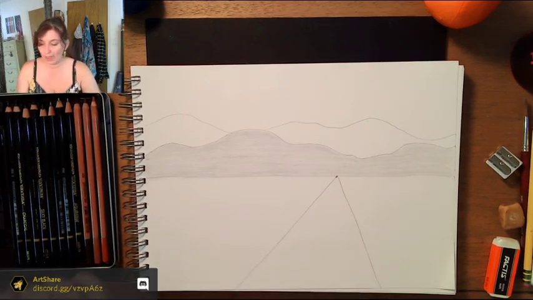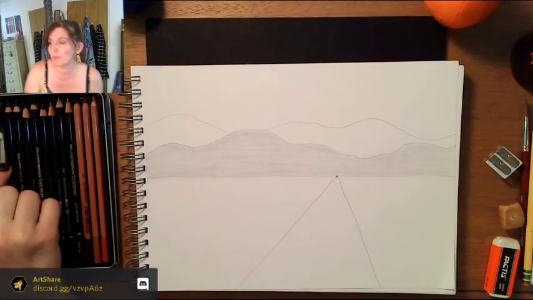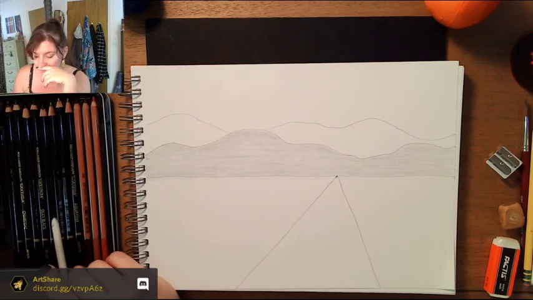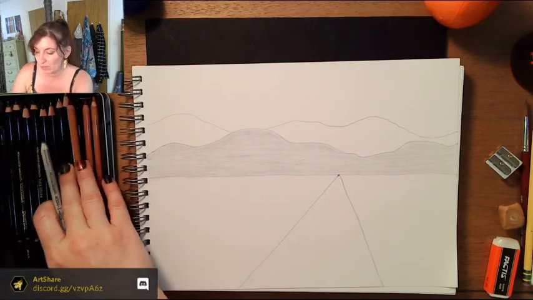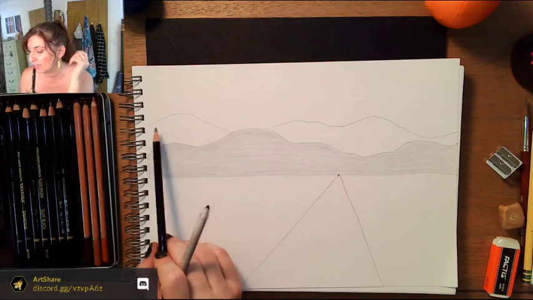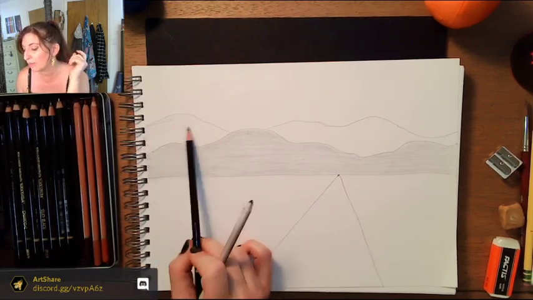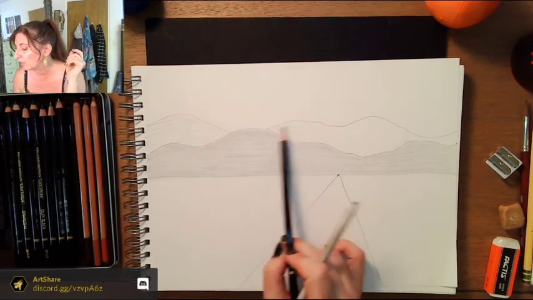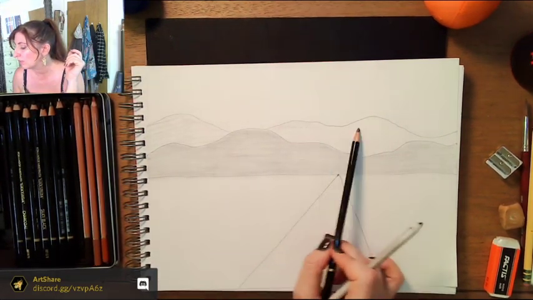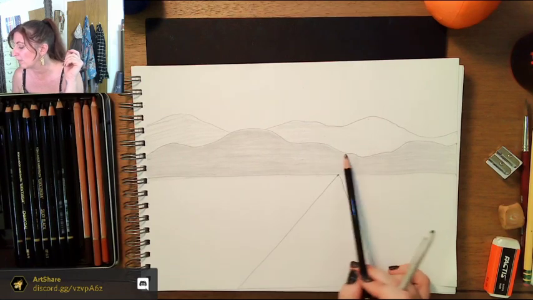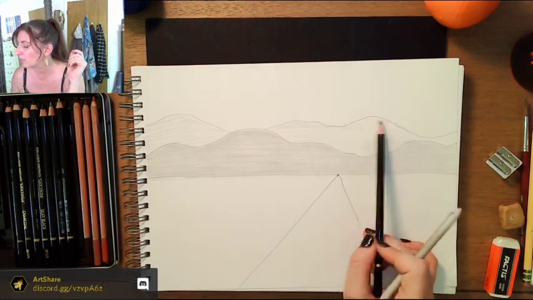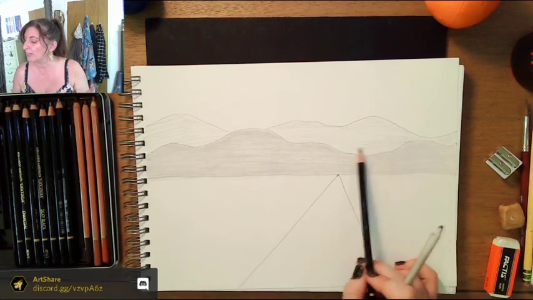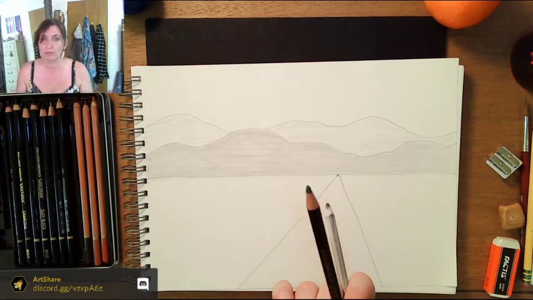Okay. I feel like I've really blended this in, so I'm going to stop doing that. Now we do have, let's see. I'm going to do just a very slight blending of the background because, again, remember I told you everything gets fainter, grayer, dimmer. Oh, there's some eraser shaving somehow on my screen. So we're going to do this very lightly. All I'm doing here is barely touching the paper with my pencil.